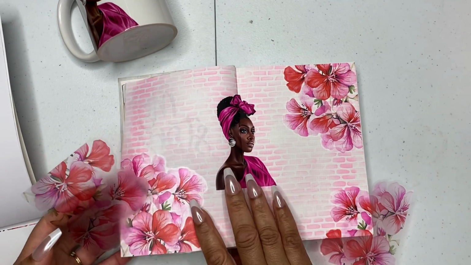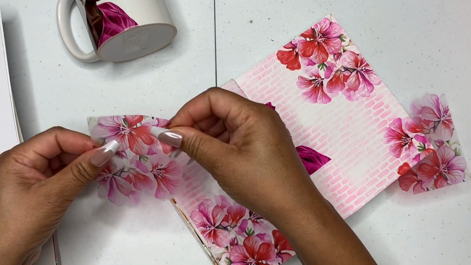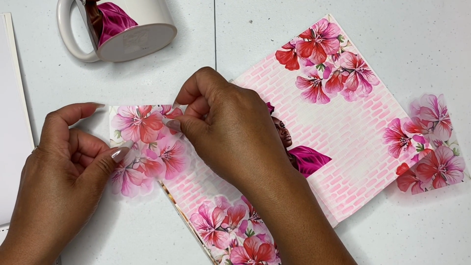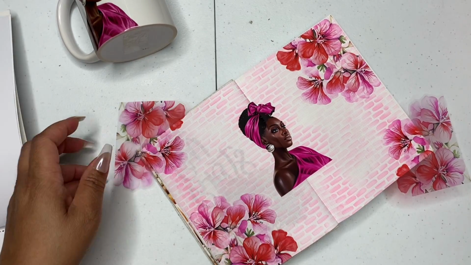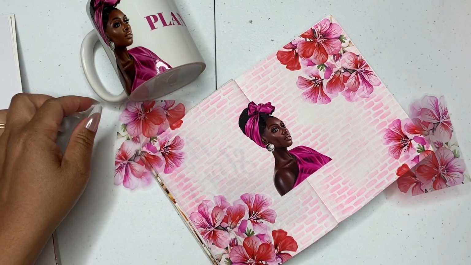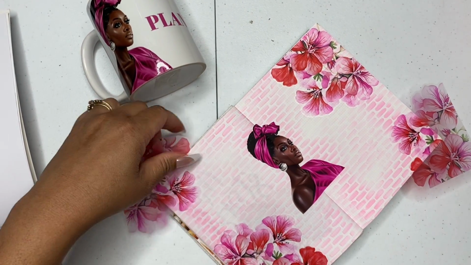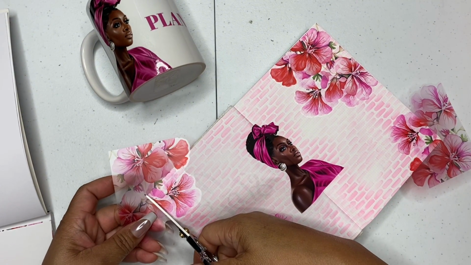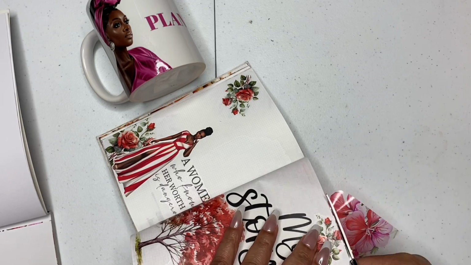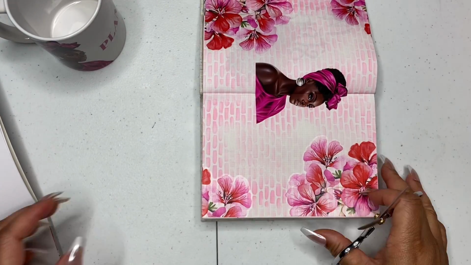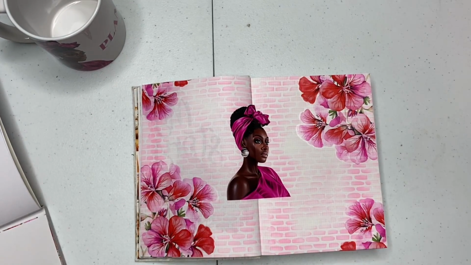And I can still use some of the florals. Let me see. I want to make sure I add that. And let me get my scissors. I still have my inspiration. I still know where I am going with this. So let's cut and trim this part. So I trimmed that off, and I love how that looks.